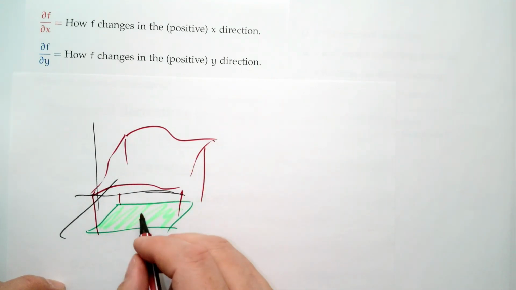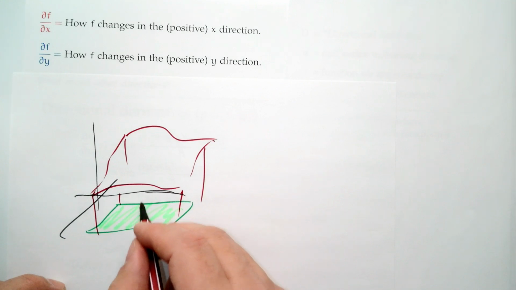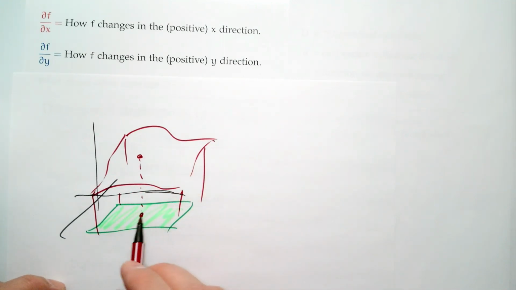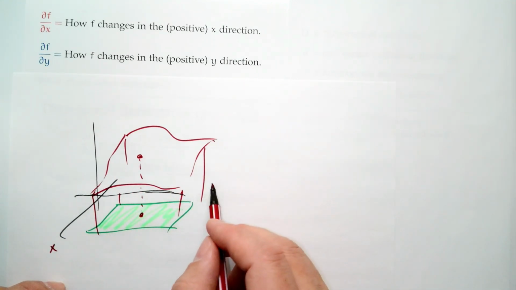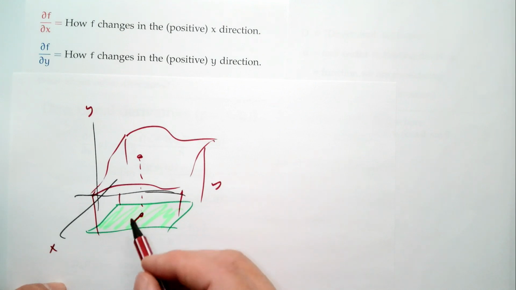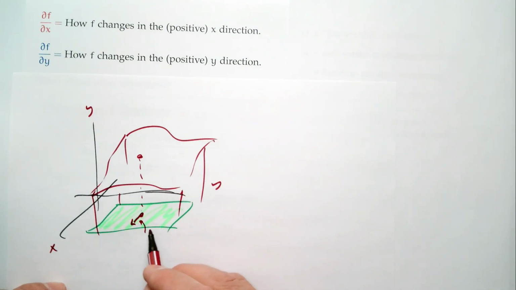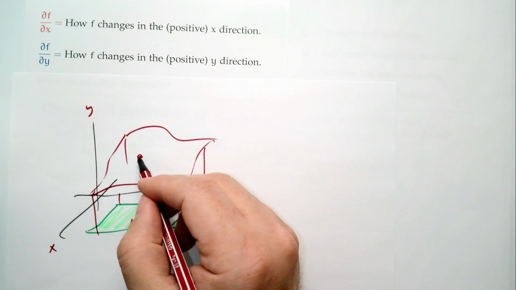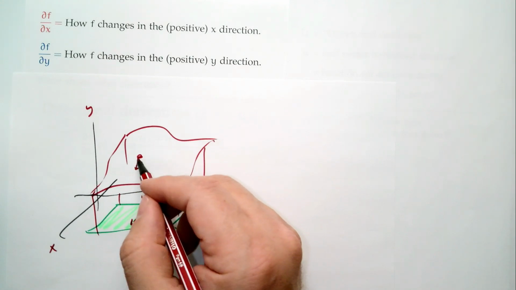And now, the question is, suppose I'm here. So, when I'm talking about partial f, partial x, that says, what's happening as I move in that direction? So, the positive x direction. So, partial f, partial x says, how am I changing in that way? So, if I were to just move in positive increasing x, what's my rate of change? So, in other words, I'm looking at, how does it go upstairs on the surface?